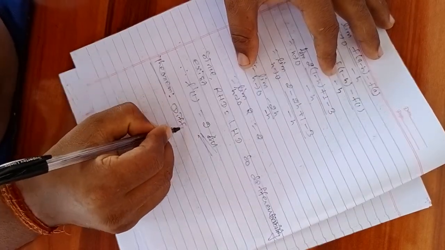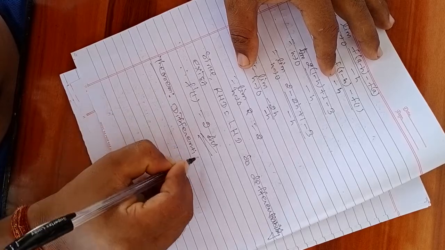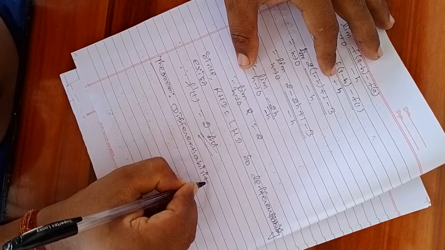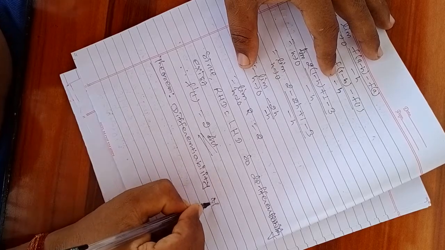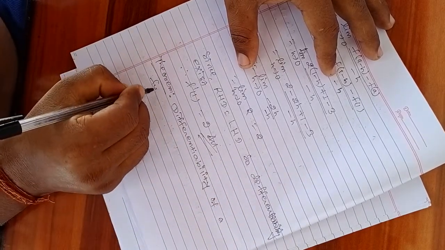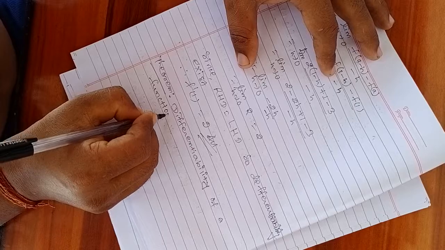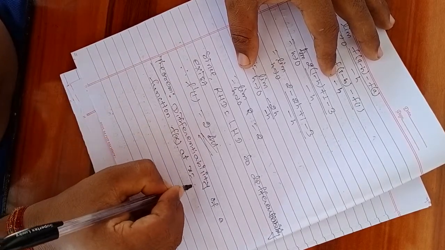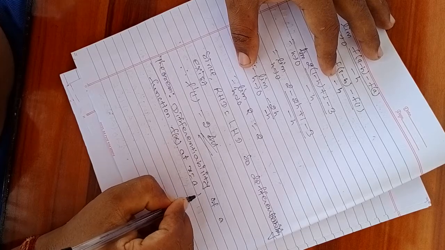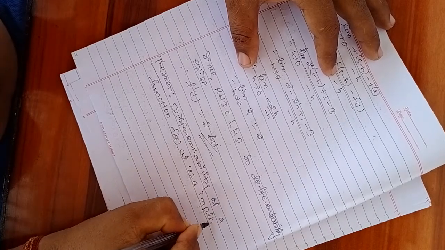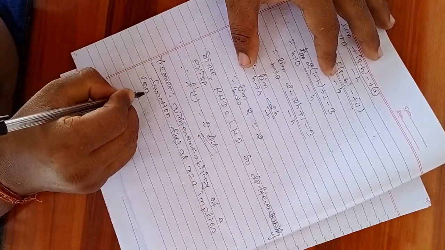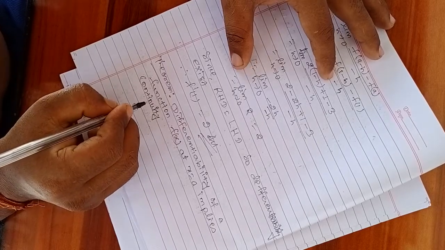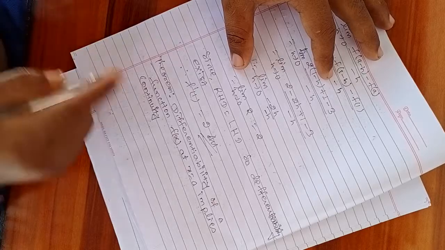differentiability of a function f(x) at x equal to a implies continuity, but the converse may not be true.